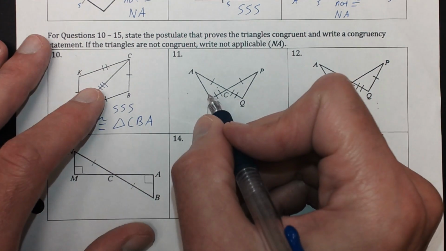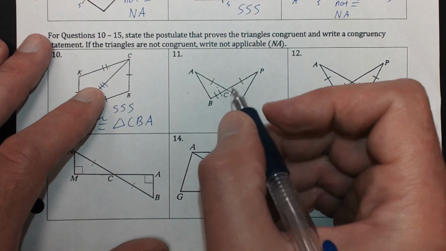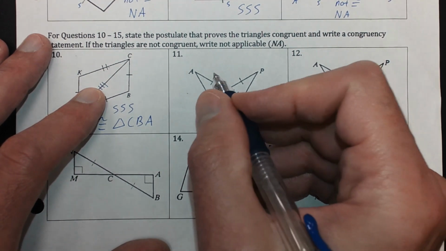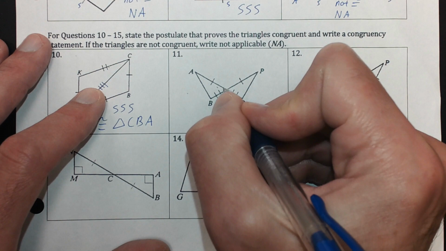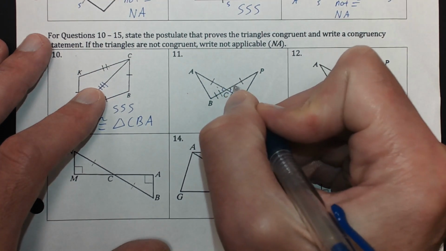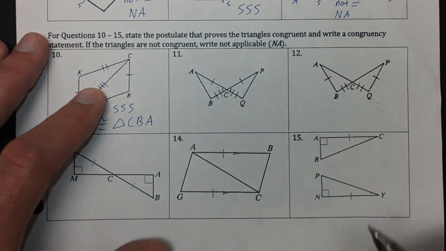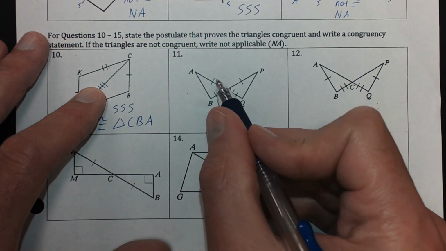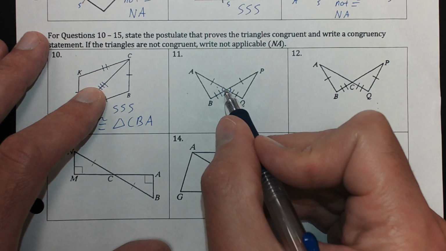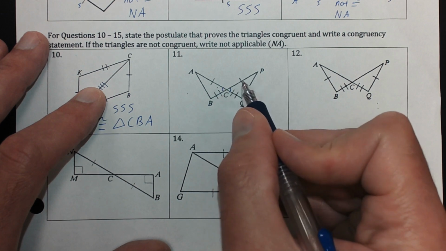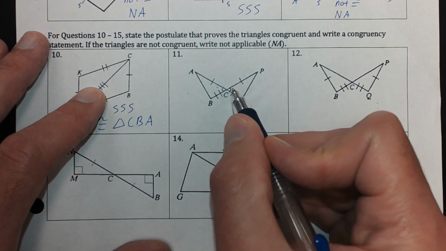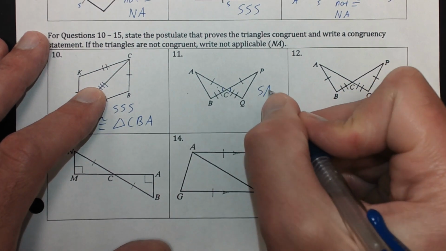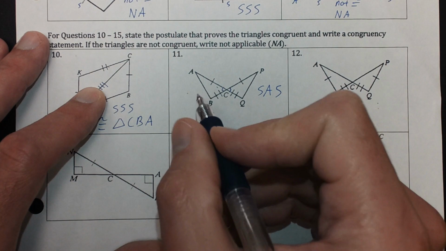Well, that's number 10. Number 11, what do we have here? We were told that these two sides are congruent, and these two sides are congruent, single slash and double slash. We also know for sure these are vertical angles. So that is your angle. What do we have? Side, angle, side. Single slash, single arc, double slash. So that is a very classic case of side, angle, side.